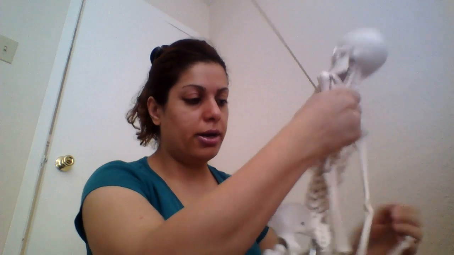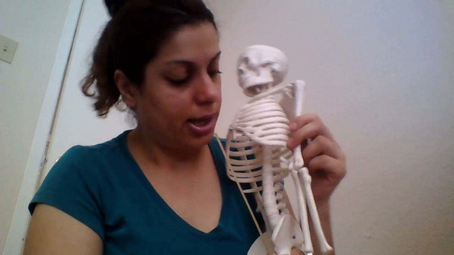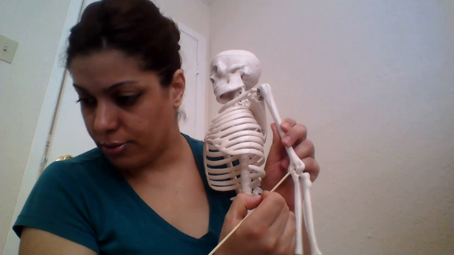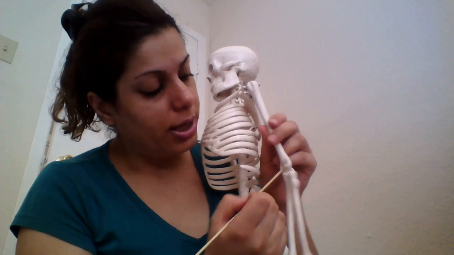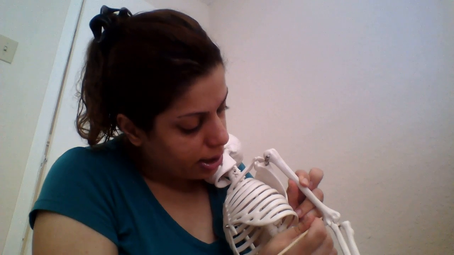Then we have the coronoid fossa. We're gonna go to the inferior part of the humerus. Exactly, this is the coronoid fossa, and the olecranon fossa on the posterior part of the humerus. Lateral epicondyle is here, and medial epicondyle. Let me show you the lateral epicondyle and medial epicondyle.